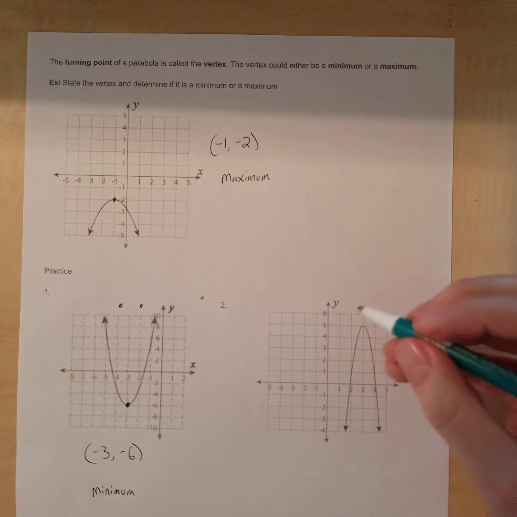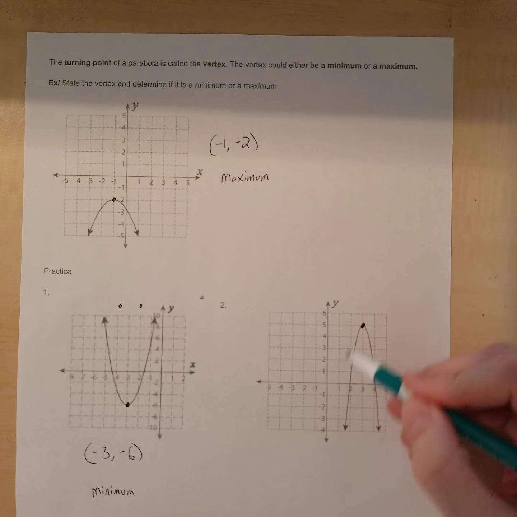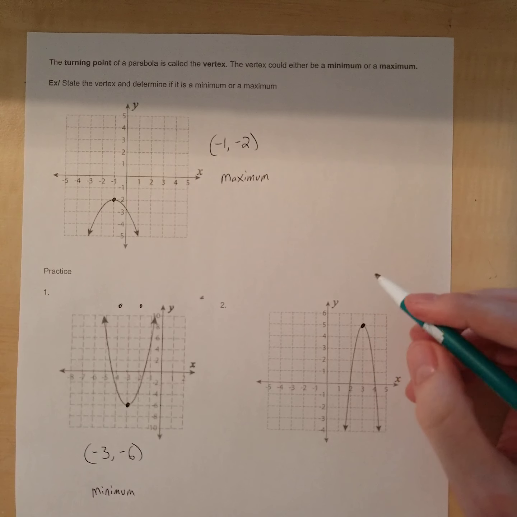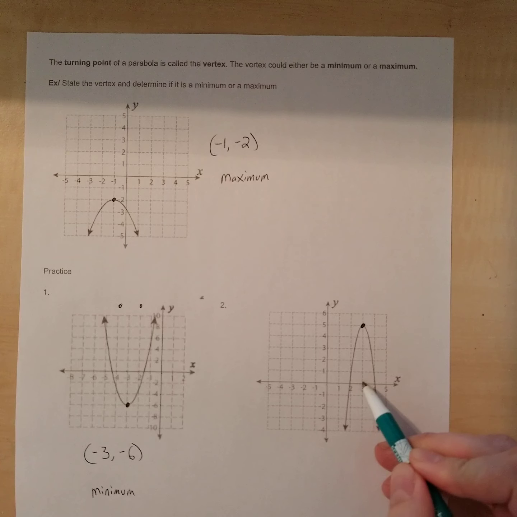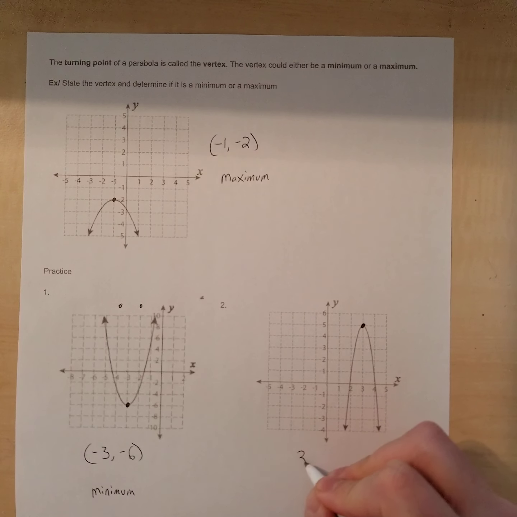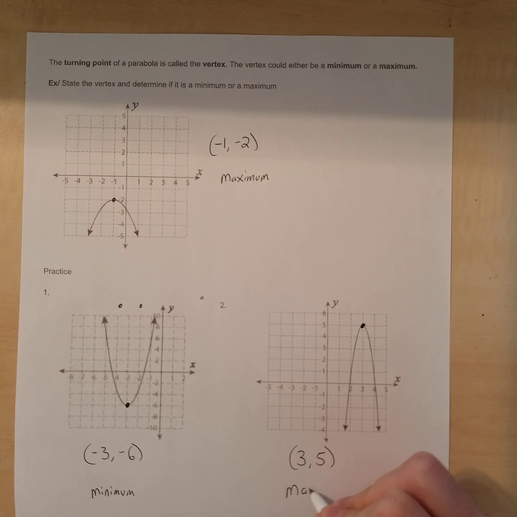For number 2, we have our vertex right here. And since this is a frowny face, we see that it is a maximum. And the vertex will be at the coordinate point 3, 5. And we'll say it is a maximum.